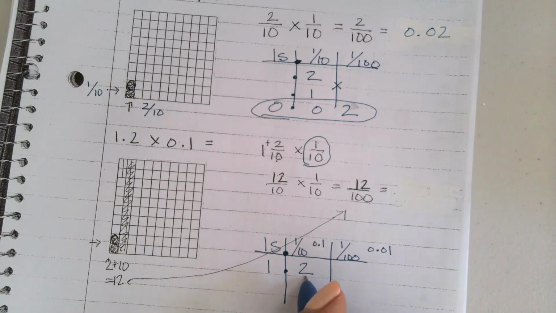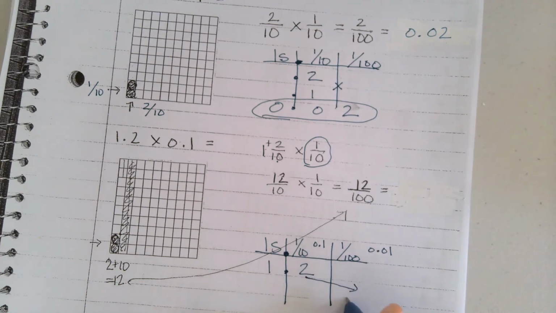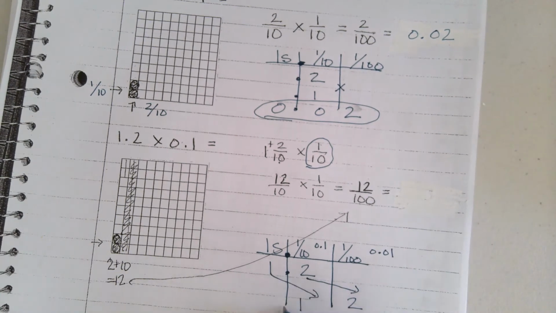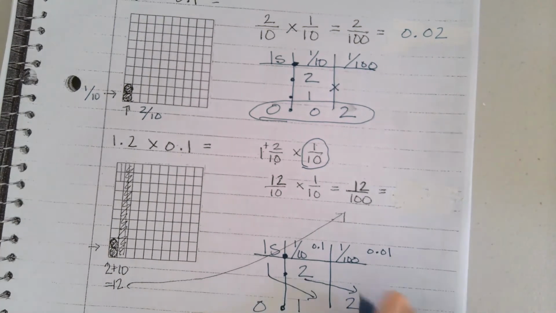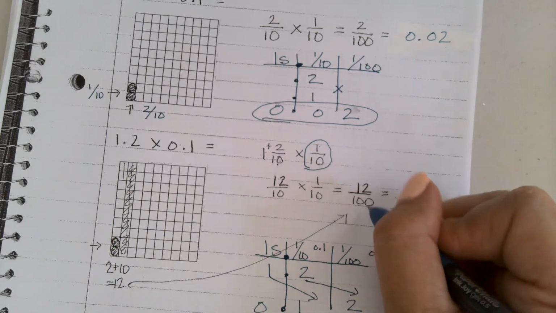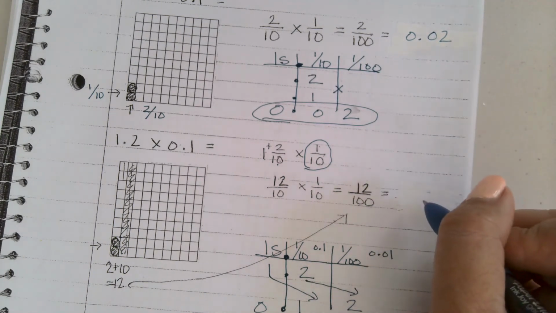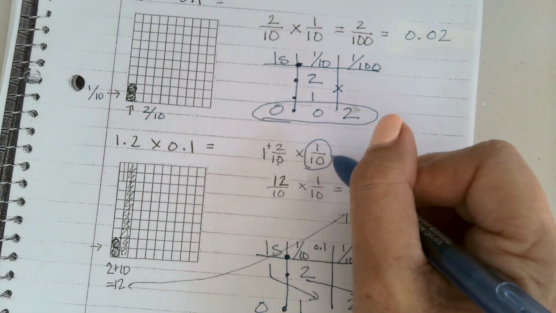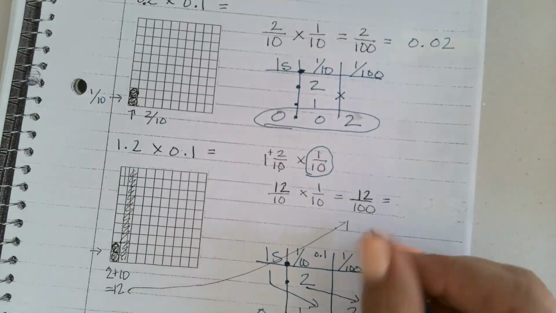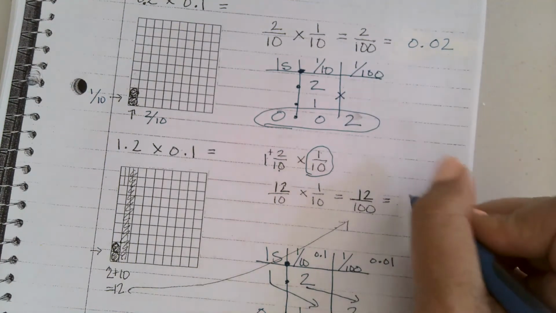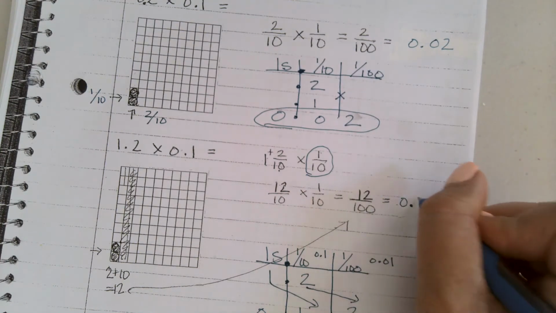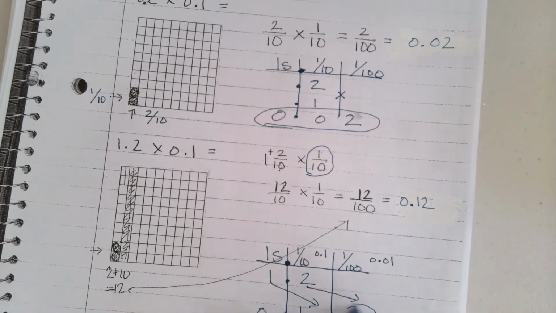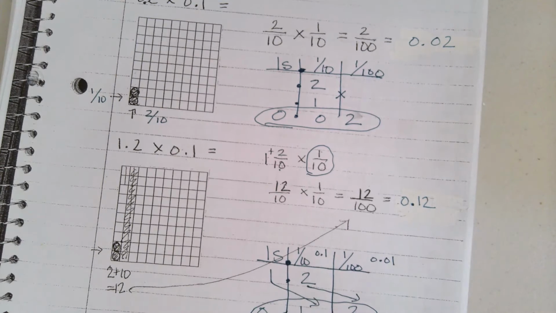So we're going to shift that 2 over by 1/10. And we're going to shift our 1 over by 1/10. So our answer is 12/100, right? This is 0.12. Did you see the shift?